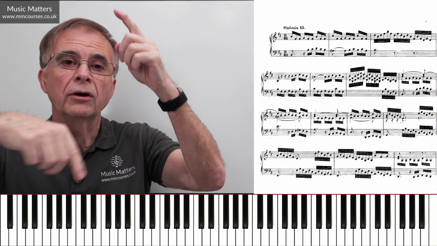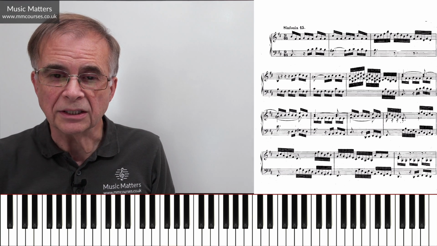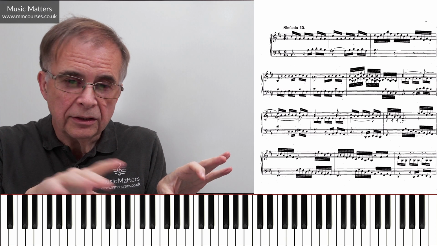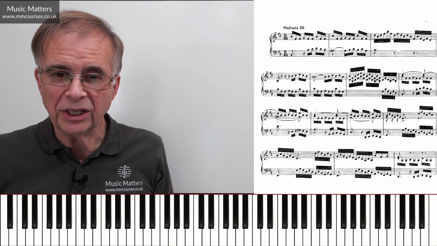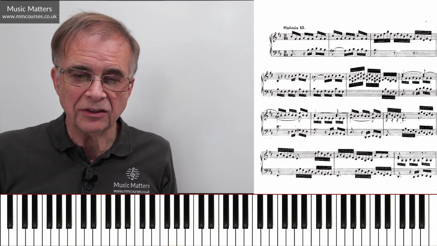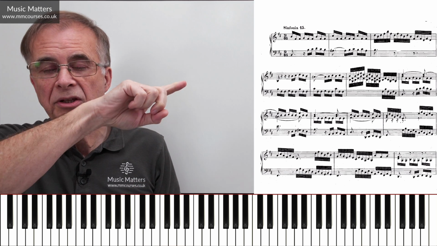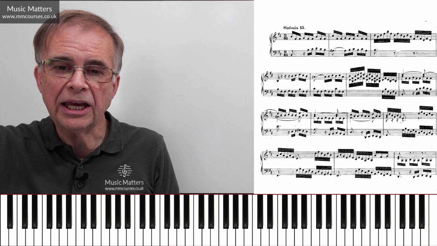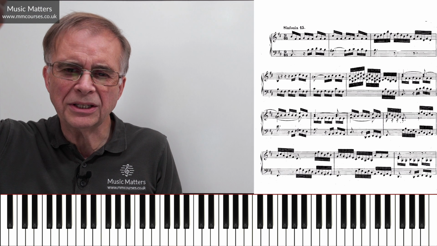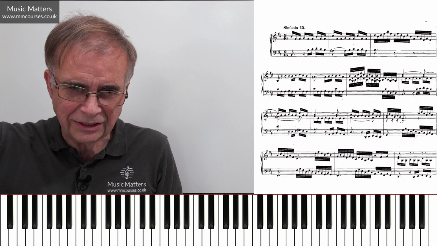So you can hear that little conversation going on between the upper parts. And how, while the busy part is going along in those semiquavers, those 16th notes, Bach is happy for the other part just to sustain a note. So we've got something a little bit stable going on while we're at it.